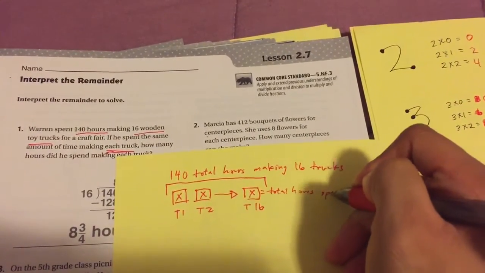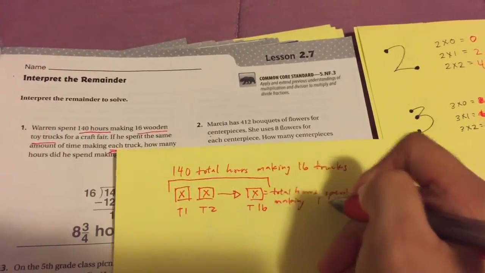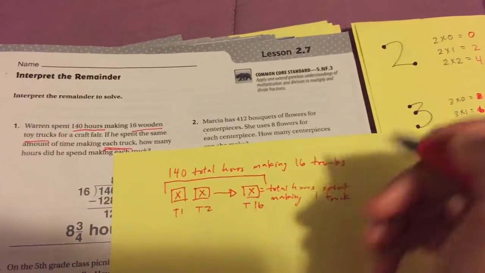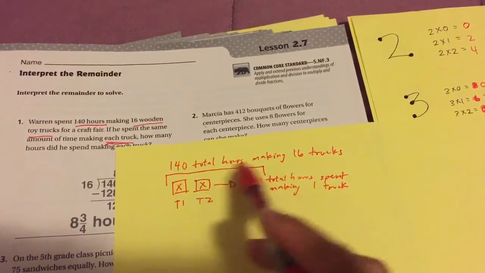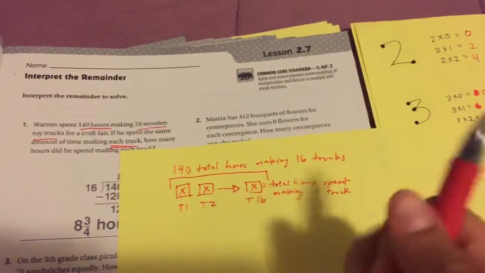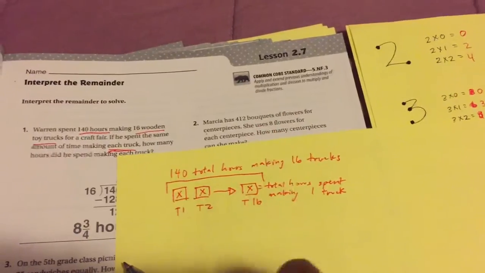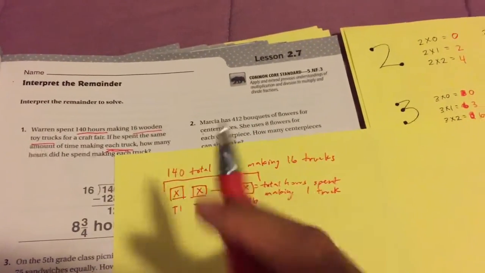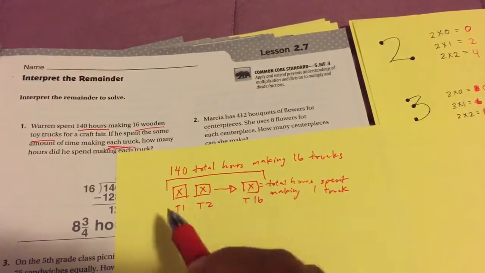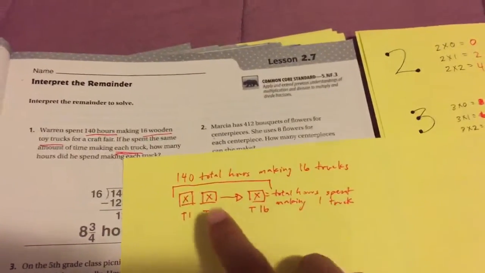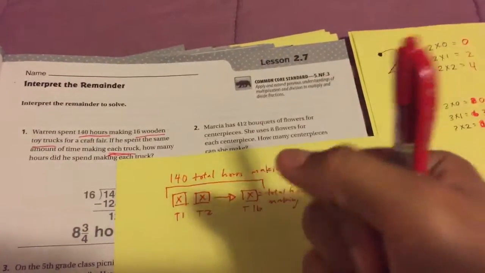spent making one truck. So, if there's a total of 140 hours, and that's making 16 trucks, and we want to find the amount of hours it took him to make one truck, will the answer be bigger than or less than 140? You're right, it should be less than. Because in 140 hours, he can make 16 trucks. So in one truck, it should be less than that.